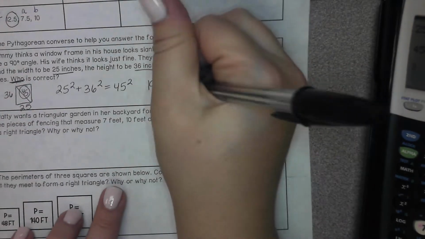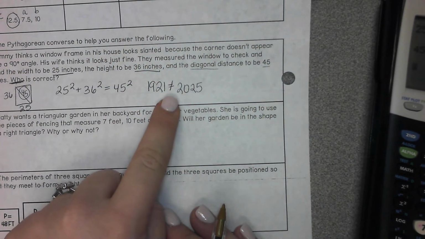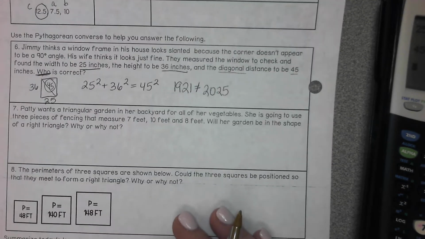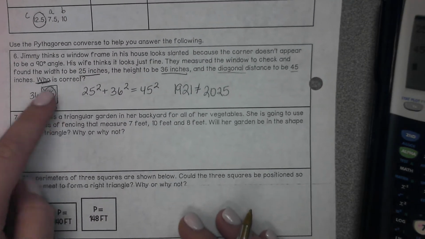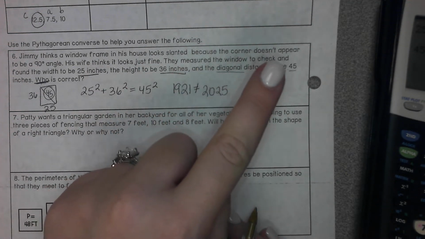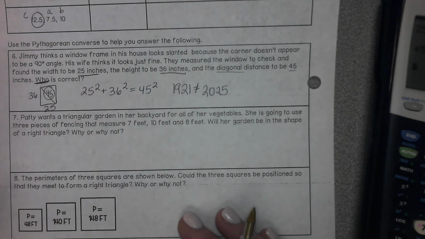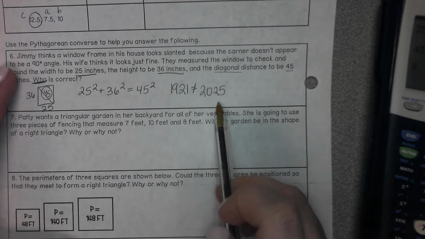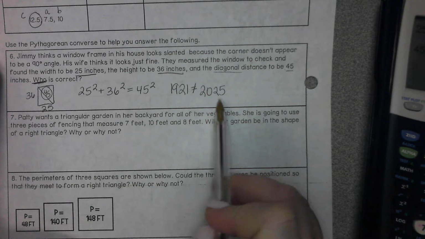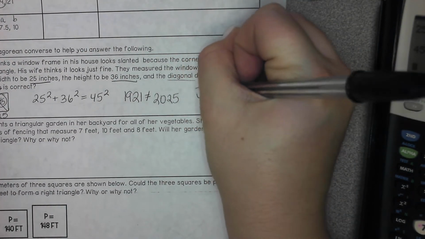So we can see that these numbers do not equal each other. That little line in between the equal sign says not equal. That's what that means. But they want to know who was correct. So Jimmy thinks the window frame in his house looks slanted because the corner doesn't appear to be a 90-degree angle. His wife thinks it looks just fine. So we realize it's not a right triangle or right degree angle, so we're going to say that Jimmy is correct.